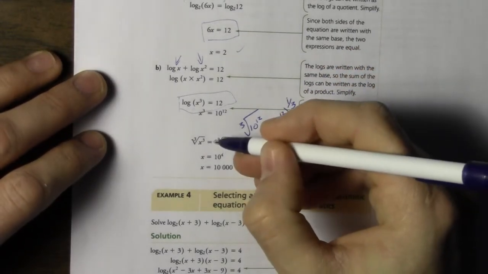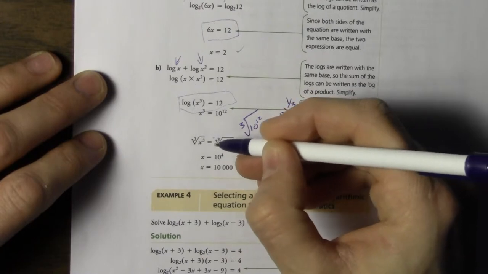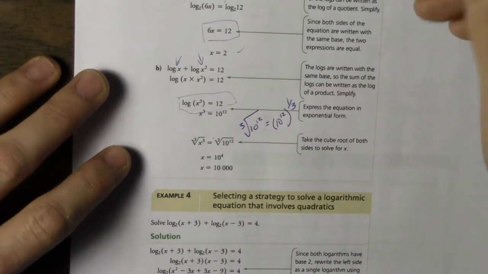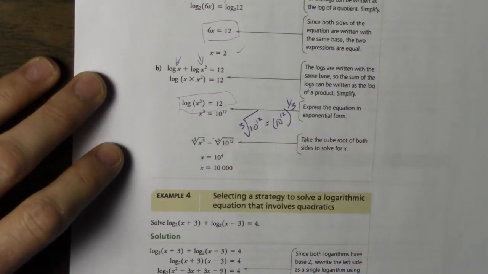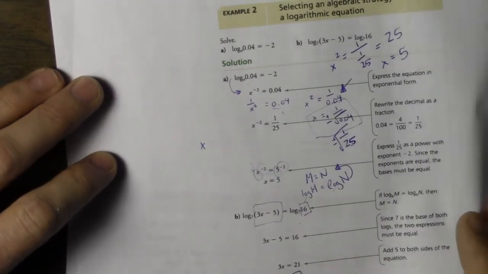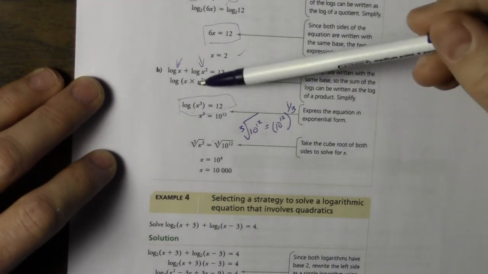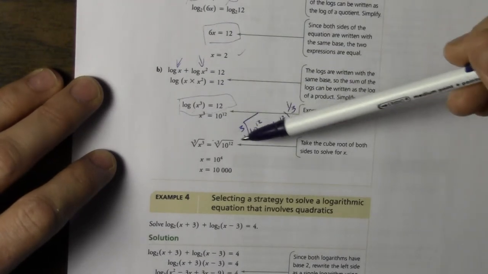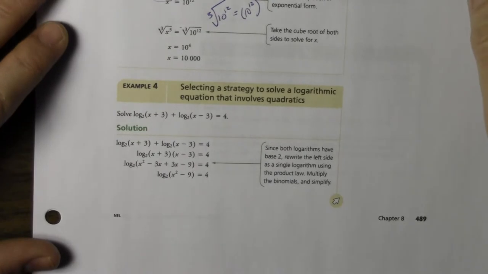Okay, and the reason we don't have to consider the negative side of this, well, this is a cube root, but in this situation here where we had the square, we don't have to consider negative, because remember these laws only work for positive values of m and n. Okay, so you've got to keep that in mind.